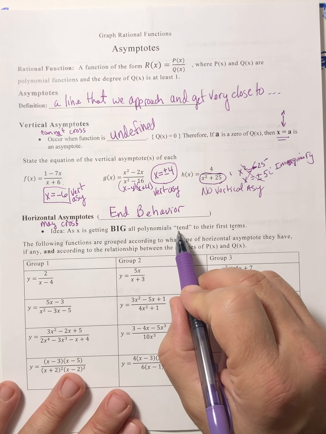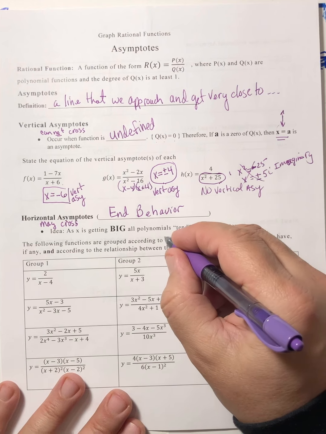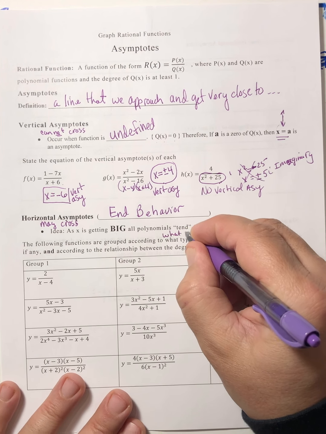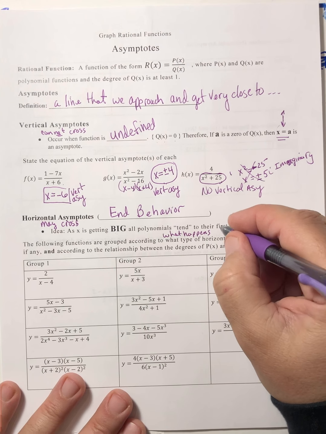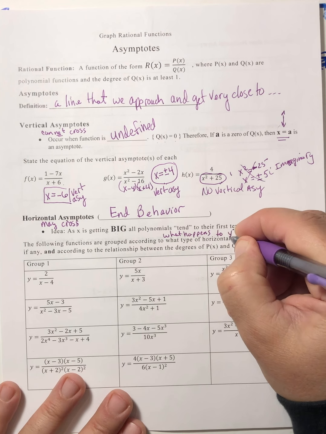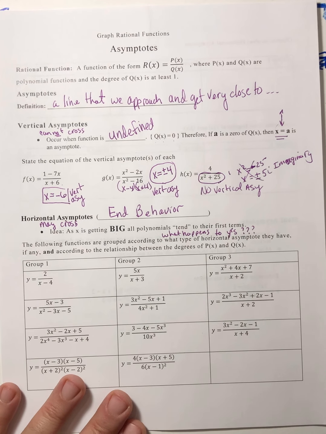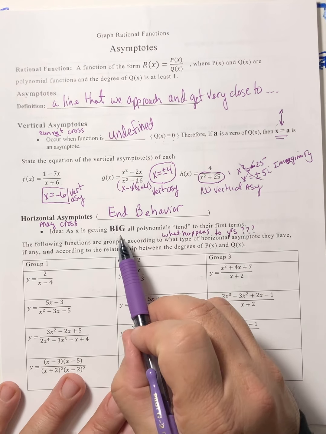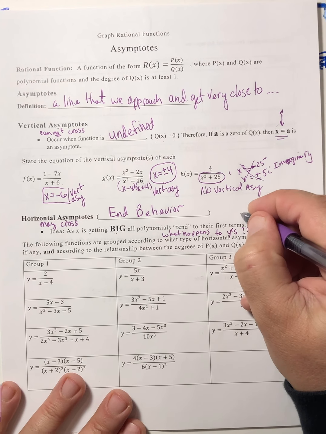As x is getting bigger and bigger, what happens to the y values? And this concept as x is getting very, very big is called a limit.